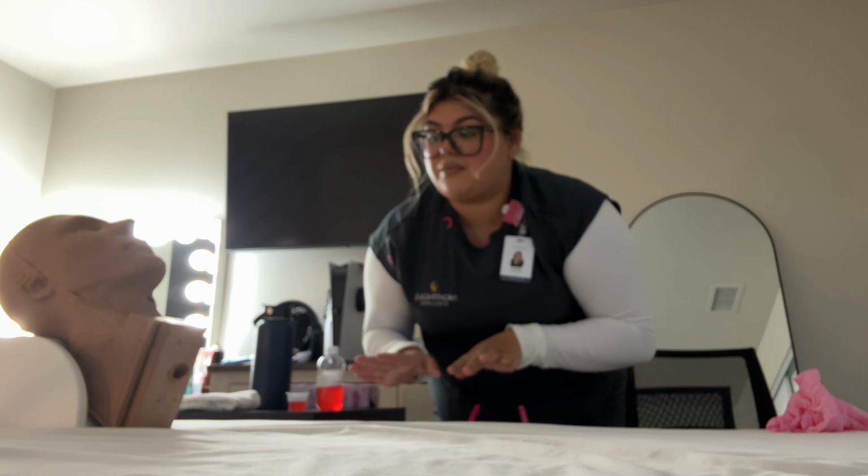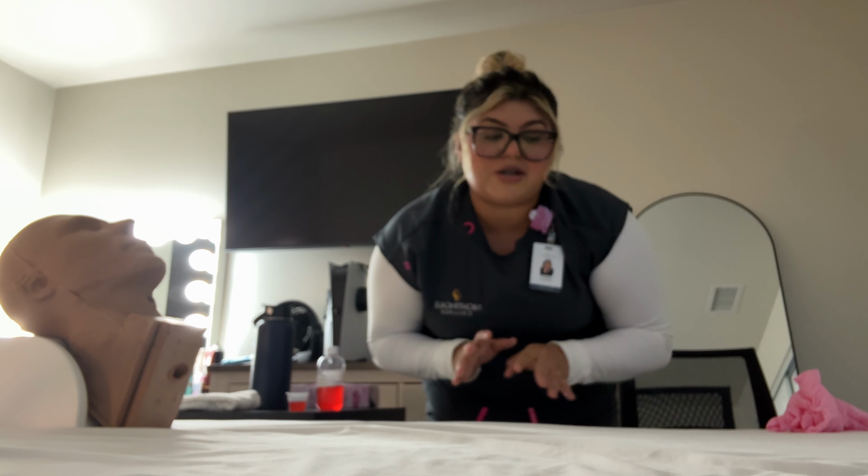And then if the patient has no more questions, I will come and check on them in a little bit to make sure everything is okay.